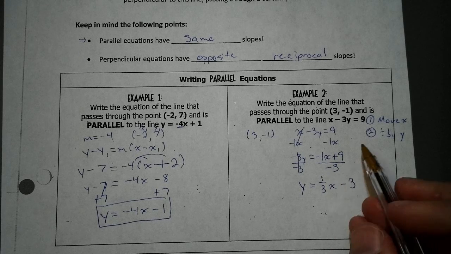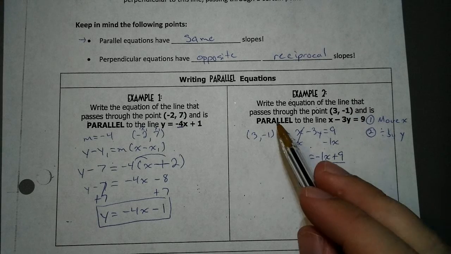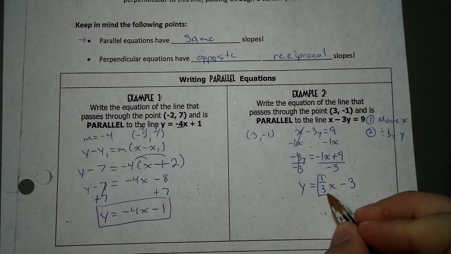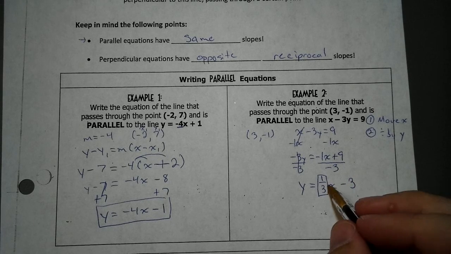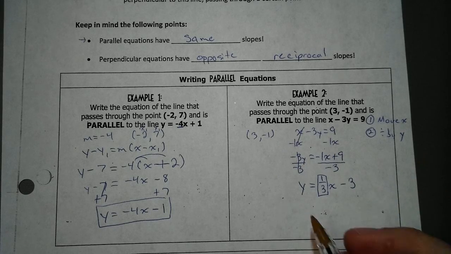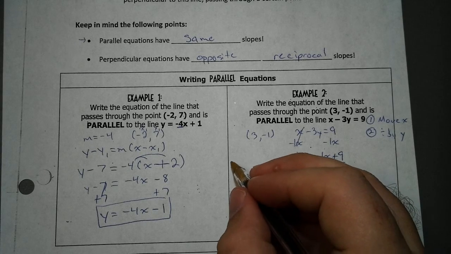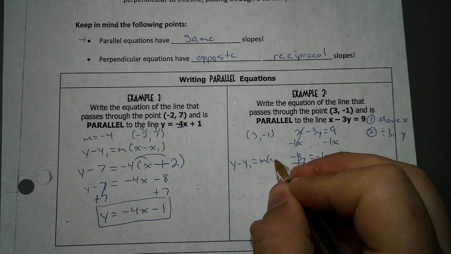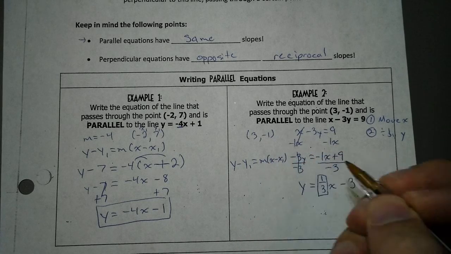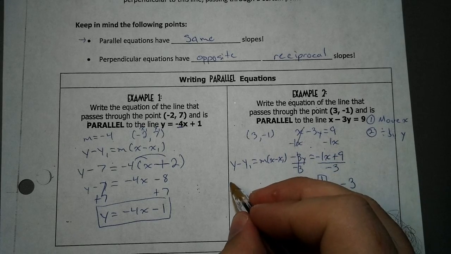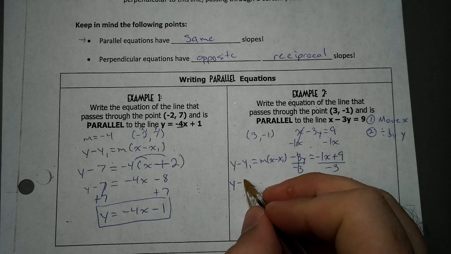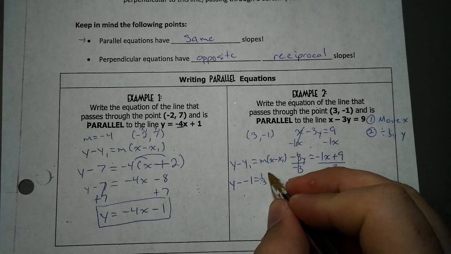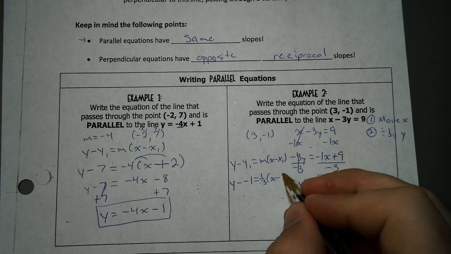Now, I don't have this equation yet because I haven't plugged in that point, but I have my slope. My slope is 1/3. That's my point. I've got to plug this now into y minus y1 equals m times x minus x1. So when I plug it in, it'll be y minus -1 equals 1/3 times x minus 3.